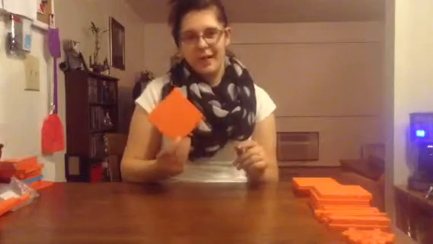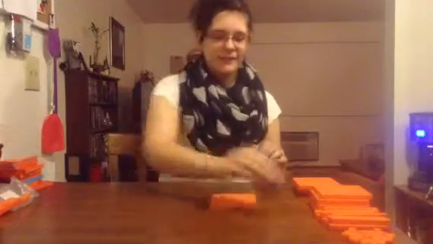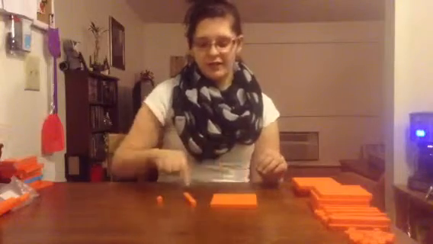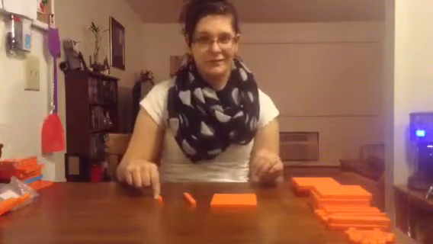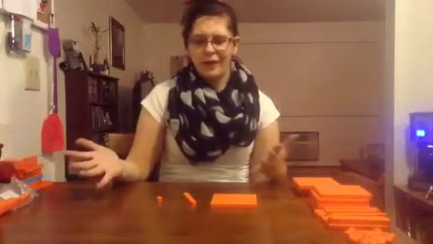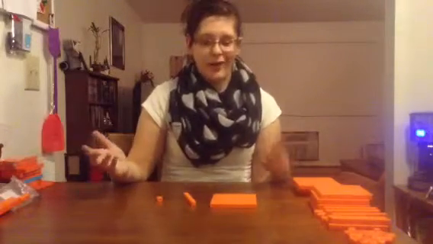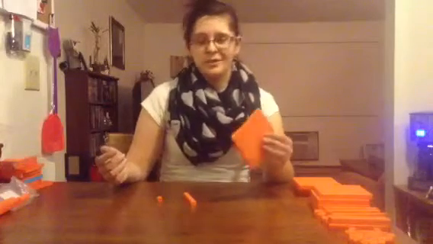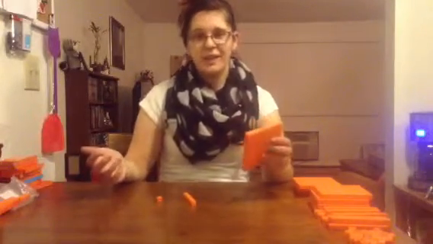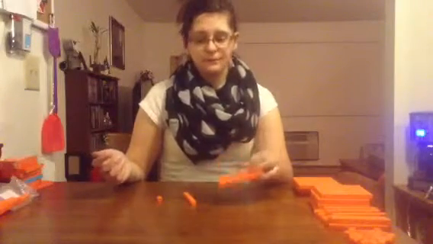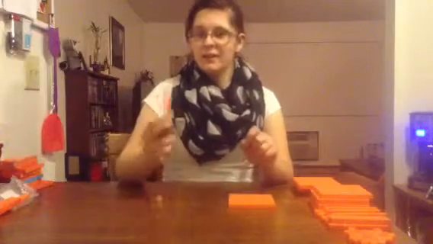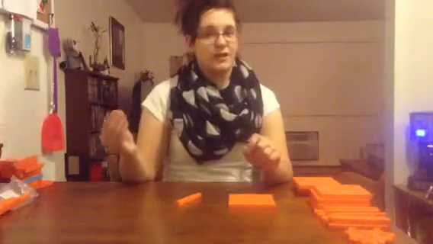Today we're using base 10 blocks. We have a flat, a long, and a unit: 100, 10, and 1. However, you're probably thinking, well, how do I do this with a decimal? Well, as you can see, these are just a place value. And so when we're doing operations with decimals, the place value just moves. So today, this is not going to be a 100, it's going to be a 1. This is going to be a tenth, and this is going to be a hundredth.